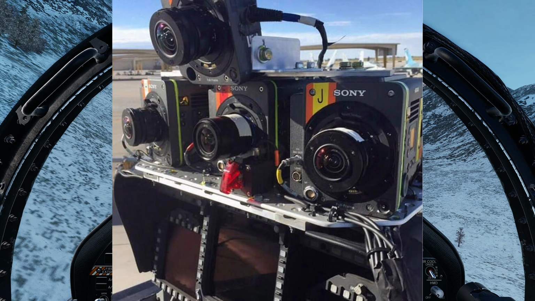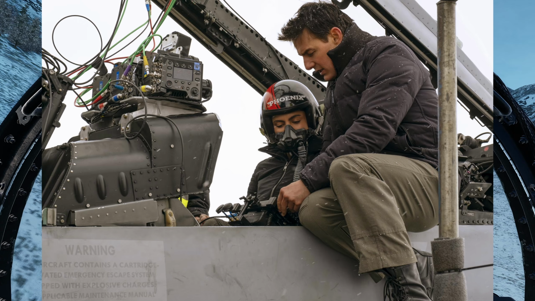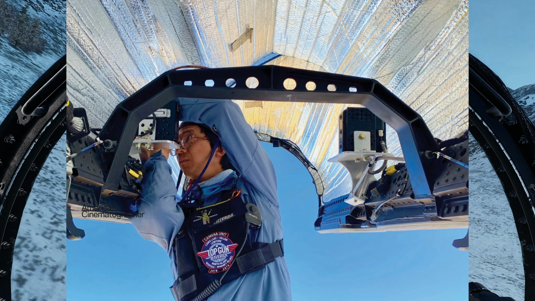There are 4 cameras in the back seat pointed at the actors that are in the back seat, and then there's actually 2 more cameras. There's 6 cameras total inside the cockpit. 2 of them are on the center rail on the canopy, pointed over the shoulder of the actual pilot.